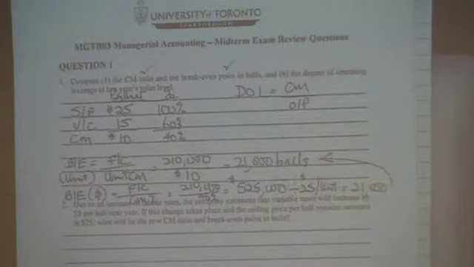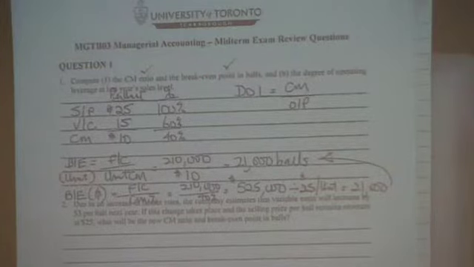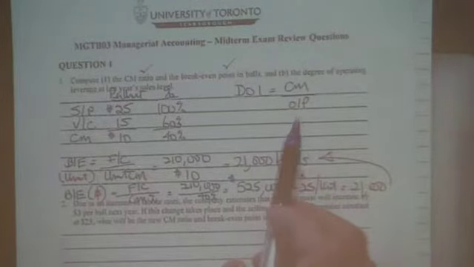Now, a lot of you sent me emails saying, can I have a negative DOL? Is that possible? Could operating income be negative? Of course, right? Could be negative DOL. Obviously, if it's negative DOL, it means that we're operating below break even, at that point, isn't it? So it does make sense.